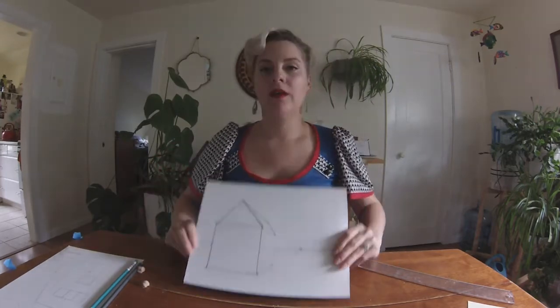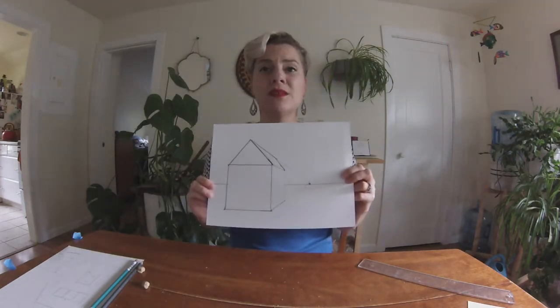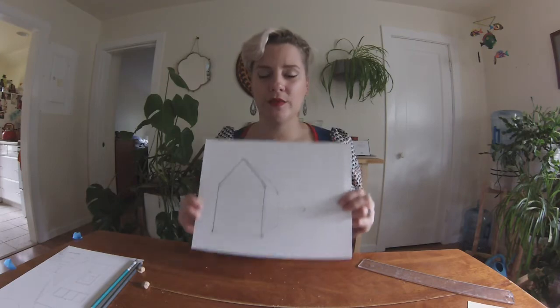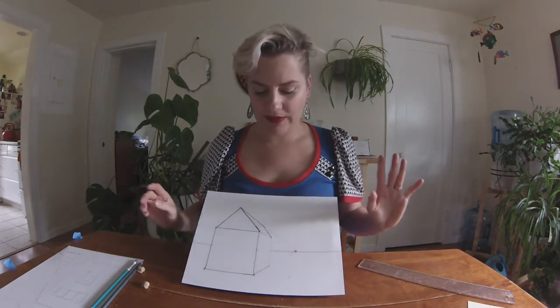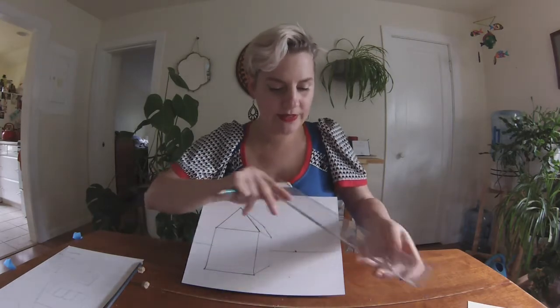Okay. So now I have a house. It looks like it's in the middle of nowhere though. It doesn't look like it's in a real space. So I'm going to put in a couple extra things. I'll do a little road here.